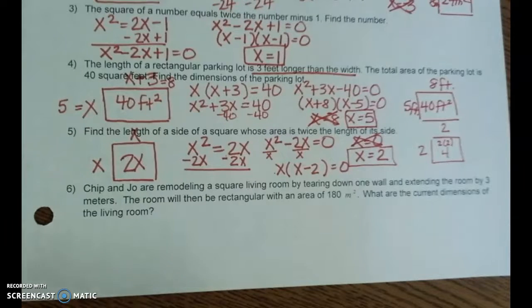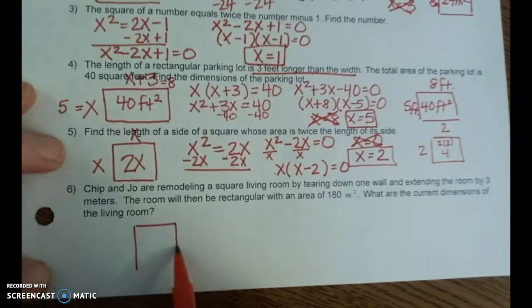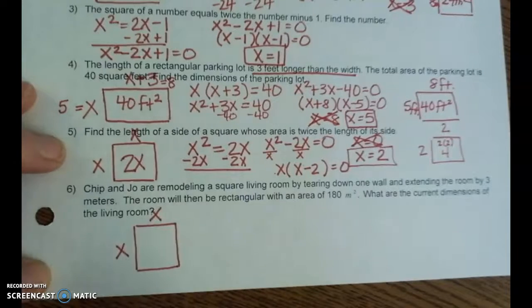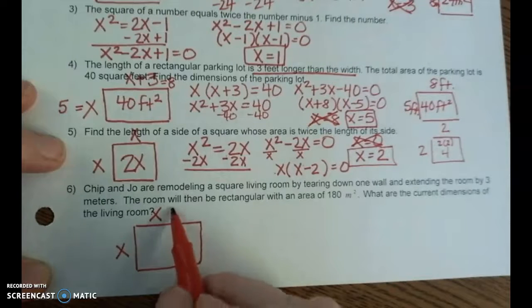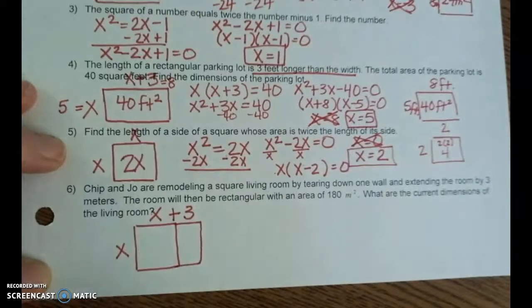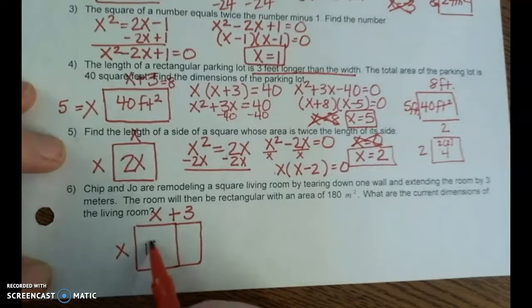Chip and Joe are remodeling a square living room by tearing down one wall and extending the room by 3 meters. The room will then be rectangular with an area of 180 square meters. What are the dimensions of the living room? So it's starting off as a square. Here it is in the beginning, and just like above, we know that those are the same because that's the definition of a square. But they're adding on to this living room. And it says they're adding on 3 meters, so we're going to have to add 3 meters to it. And the total area will be 180 meters squared.